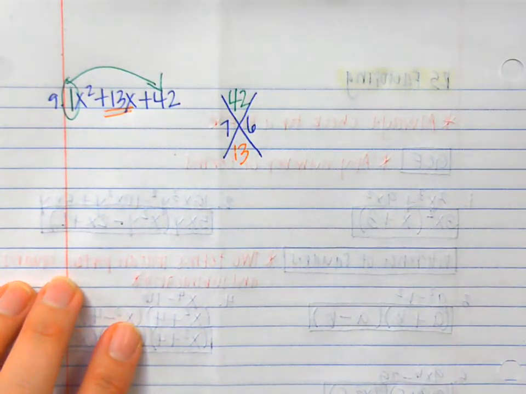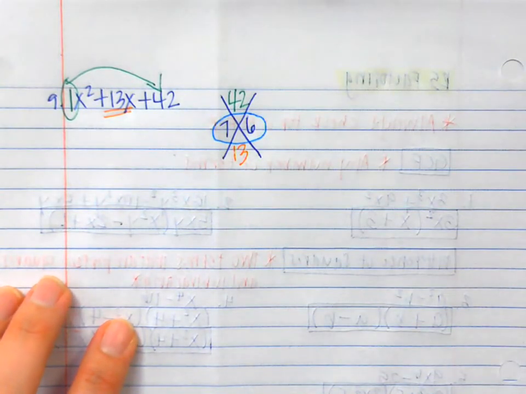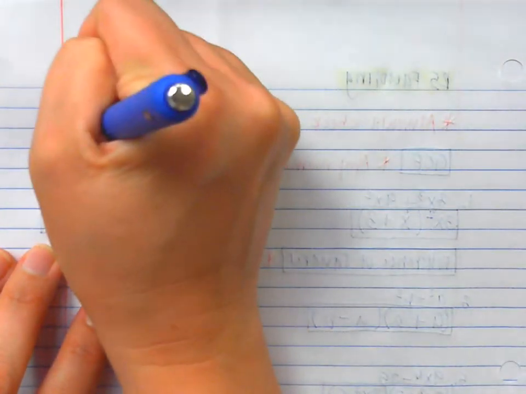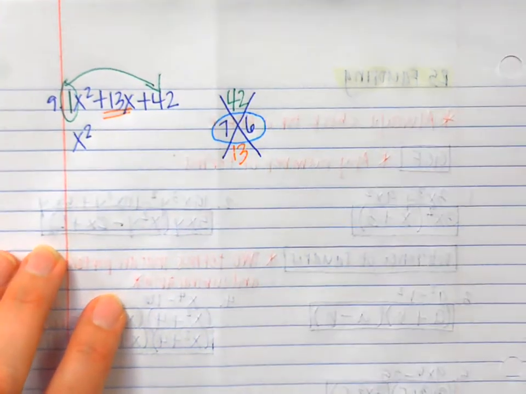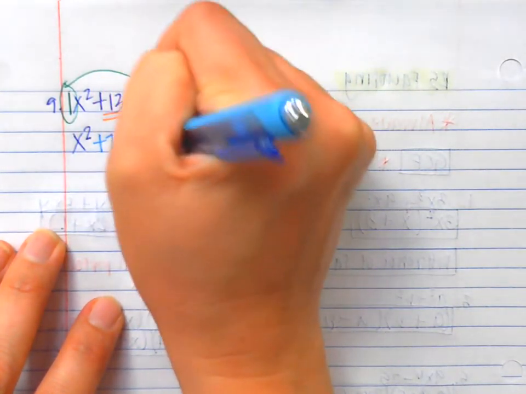And so now we can use those two numbers to split our middle term. So x squared stays as is. 13x doesn't really matter. We're going to split it up in any order, 7x and then 6x.